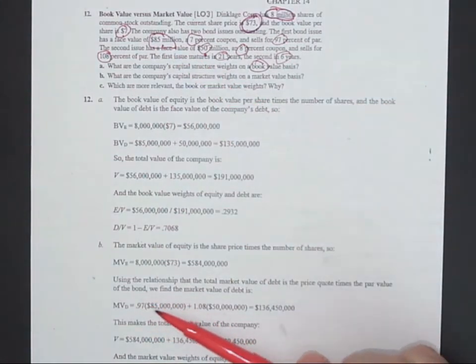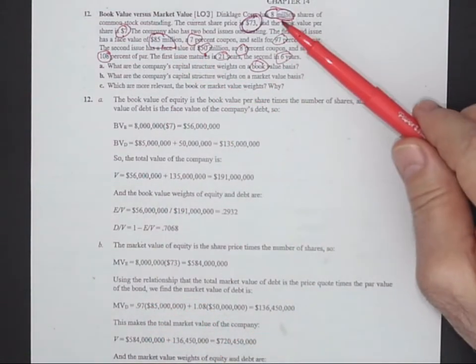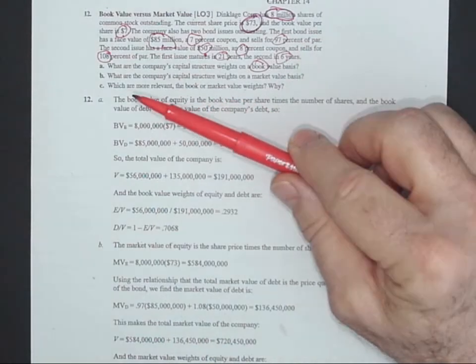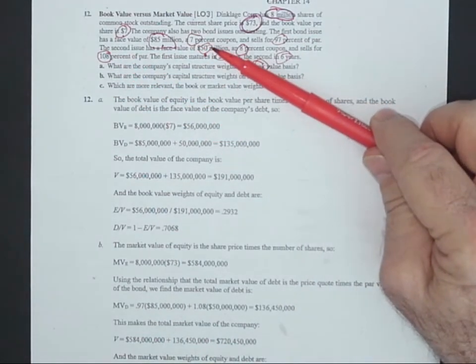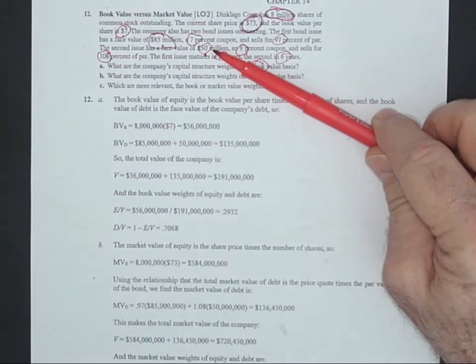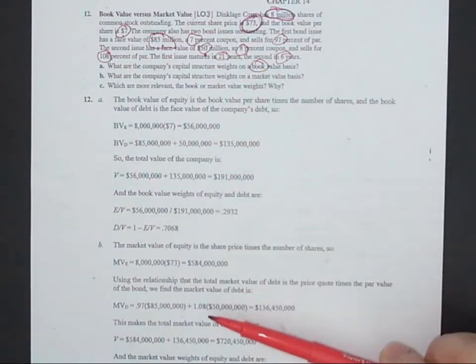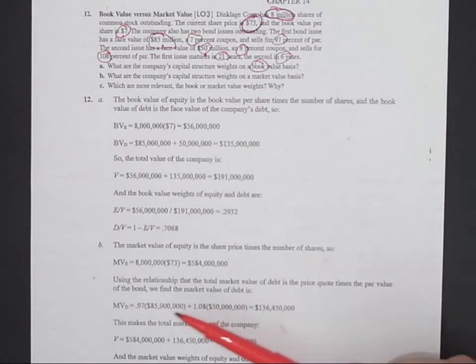And that's what this is showing here. And for the other issue, it's selling for 108% of par, and it has a par value of 50 million. So 1.08 times 50 million. Multiply those two out, add them up, and this says that the market value of the debt is 136,450.